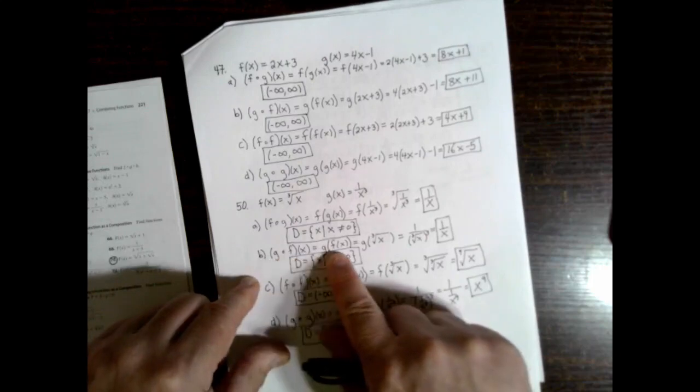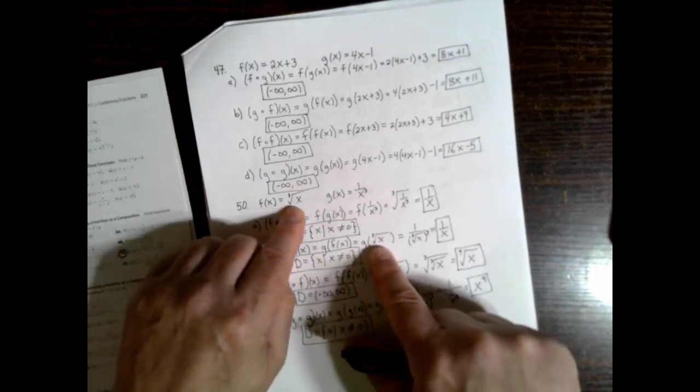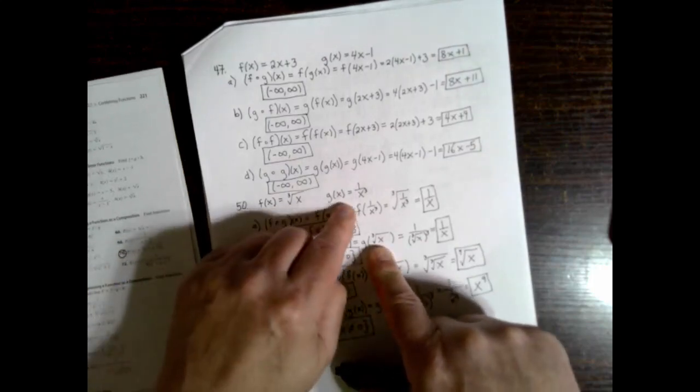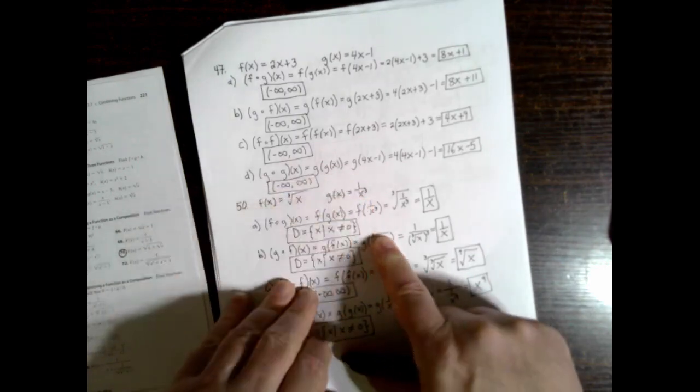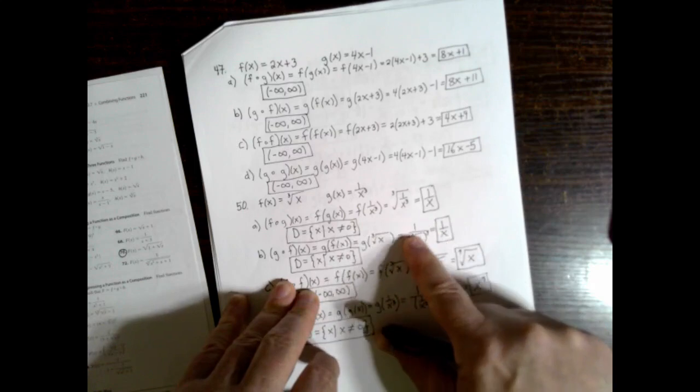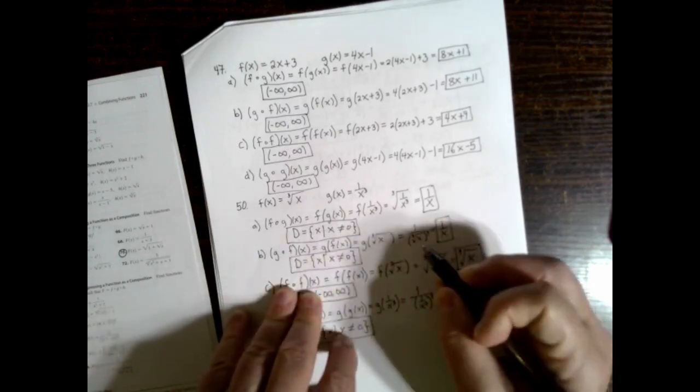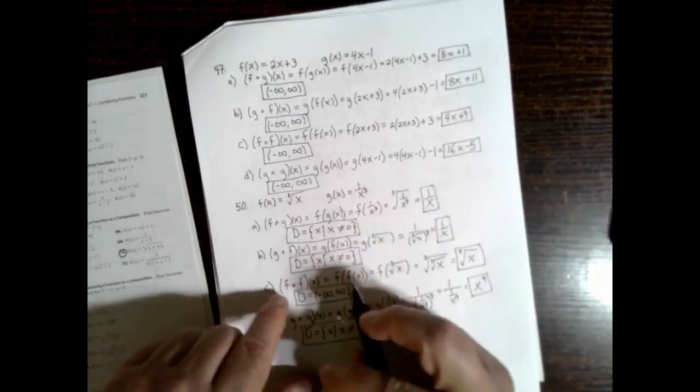What's g circle f? Well, remember f is the cube root of x. And what does g say? Whatever you got, you write 1 over it cubed. Well, here's your it. 1 over it cubed. Cube root cubed is just x. And again, you can't divide by 0.